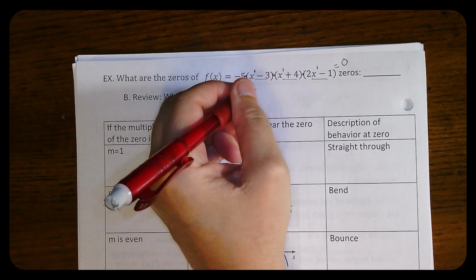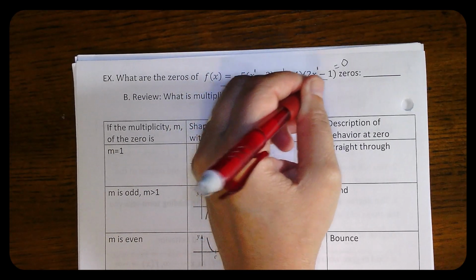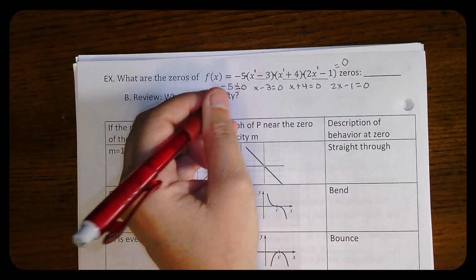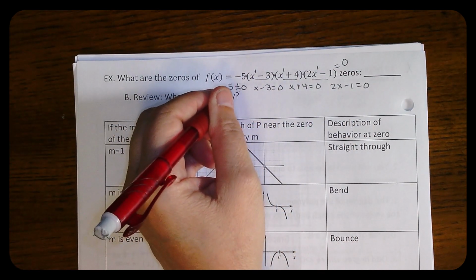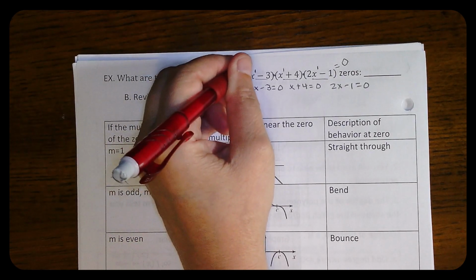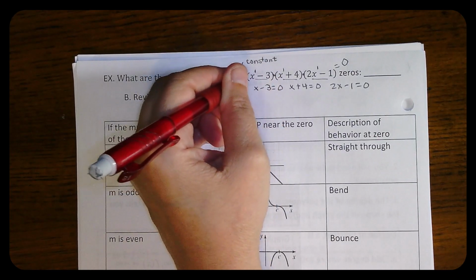And I'll come back to that. And x minus 3 equals 0, and x plus 4 equals 0, and 2x minus 1 equals 0. So the first thing, this is just to show you that -5 does not equal 0. So this is not a factor. This is a constant.